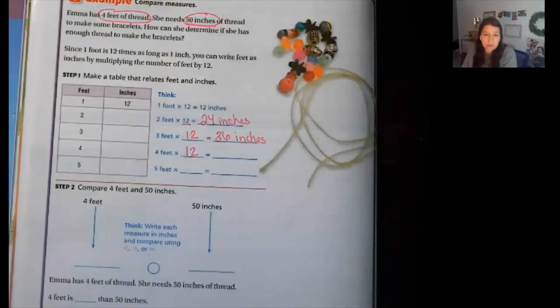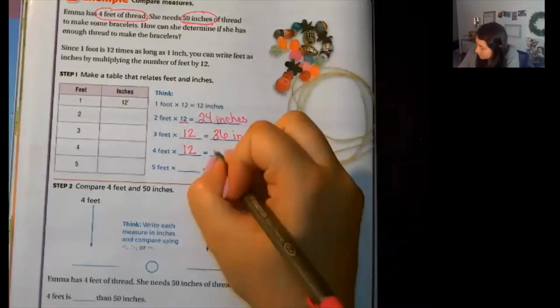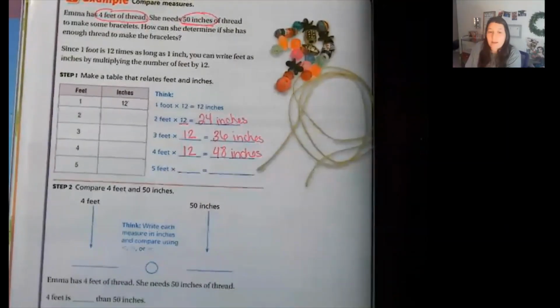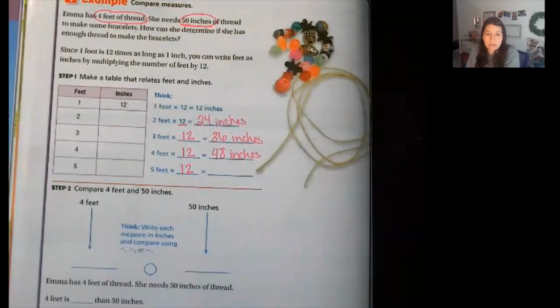So then I'm going to do 4 feet, and I still know there's 12 inches in 1 foot, so 4 times 12. 4 times 12 is 48 inches, okay? And then again, we still know there's 12 inches in 1 foot, so we do 5 times 12. 5 times 12 is 60.